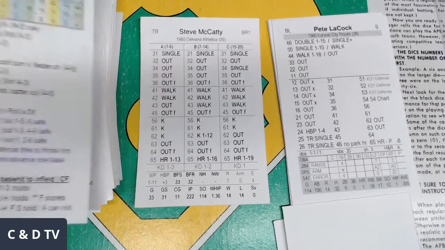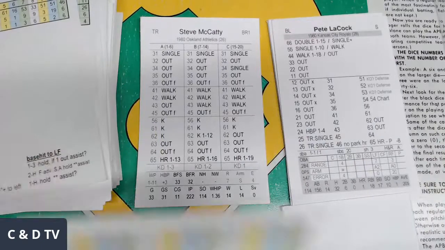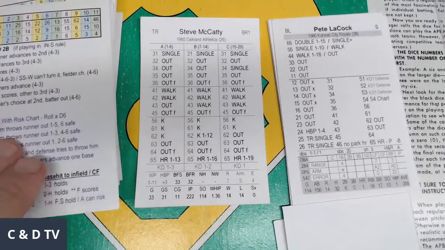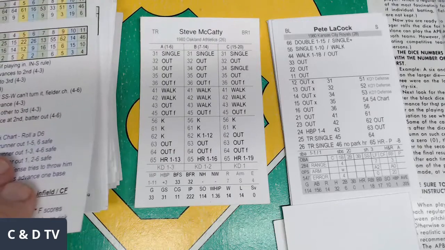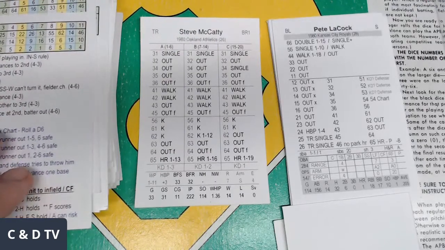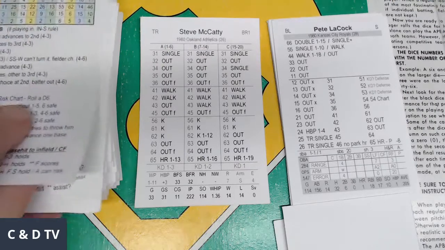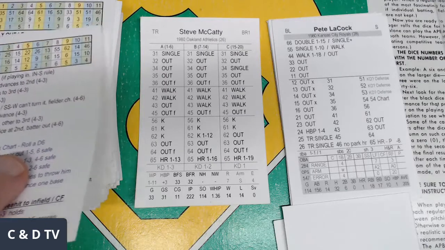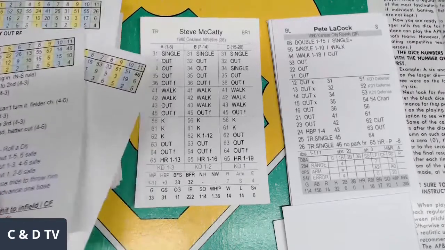So, let me just double check that 24. We're looking at a 5. And it's going to be a 12, which is a pop-up. What did I say it was? 6. It was a... It's the bottom of the 5th, so it should have been a 61. Can't be a 55. That's weird. 24. It was a 24.